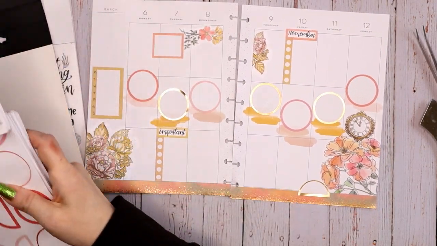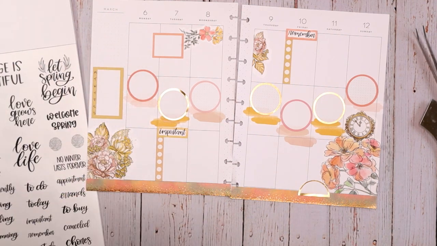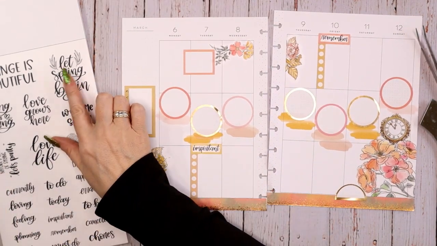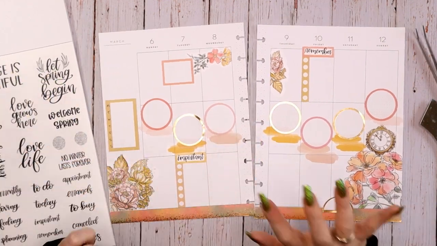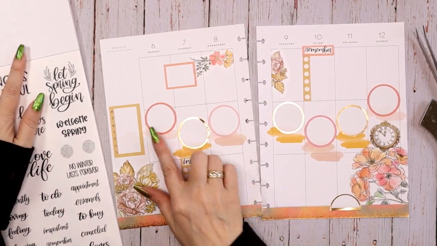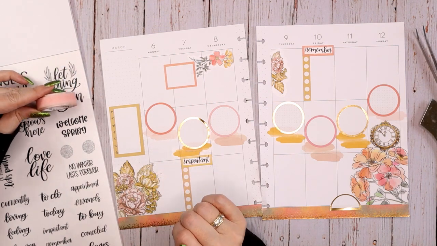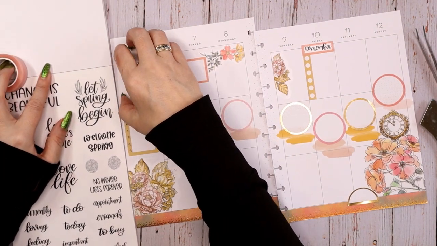Last but not least, something weekend banner-ish. Oops. And just a quote and then some kitties. Let spring begin. I'm liking that. And what I'm thinking is, I'm really wanting to put more florals on there, but I'm also not. So what I'm thinking I'm going to do is ombre out some overlay tapes and put the quote over that. So I think since I want to put something here, let's put let spring begin right here.